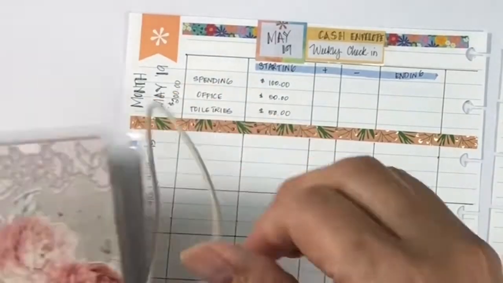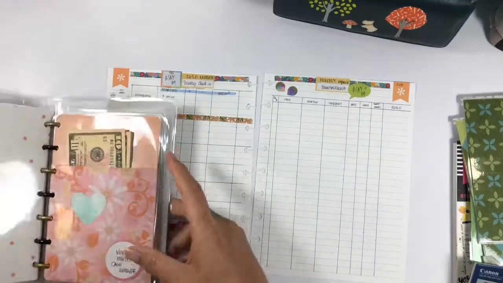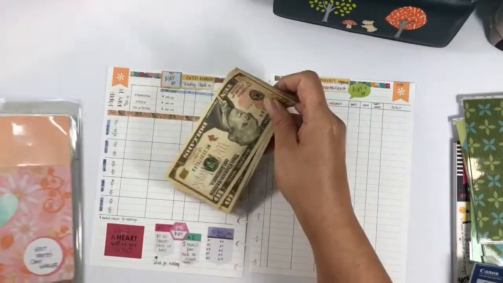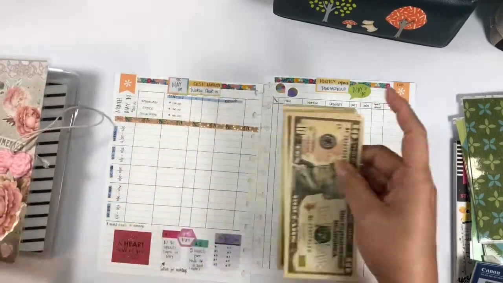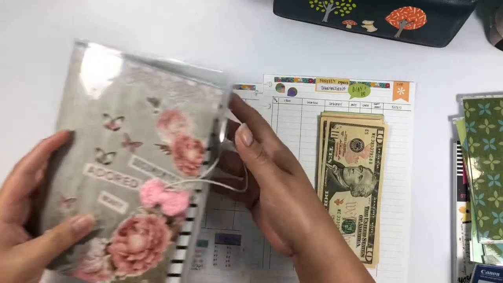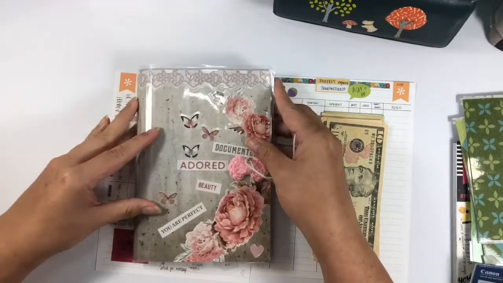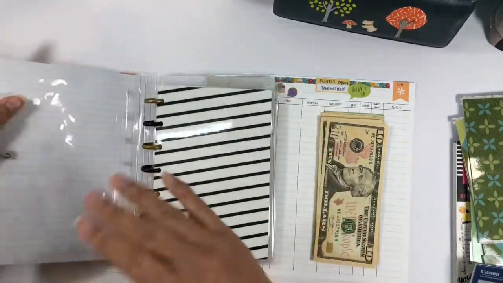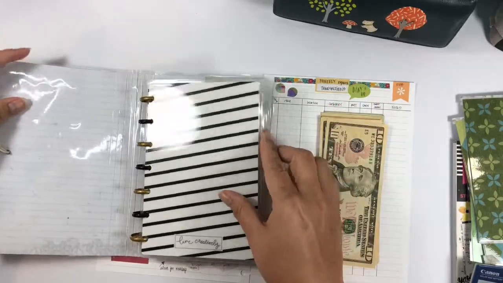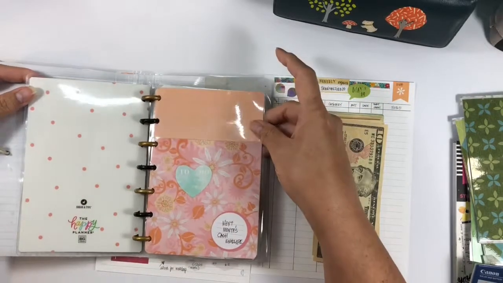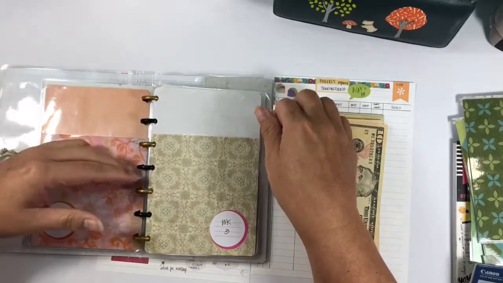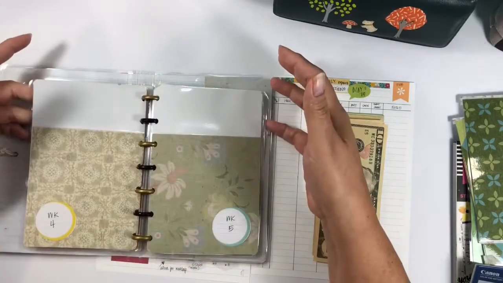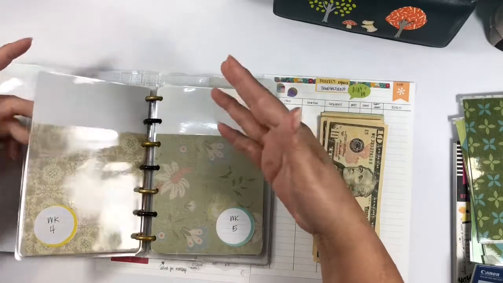I've already gotten the $200 out of the bank. So the reason why I said we're going to be funding our envelopes, as I've mentioned in previous months, this is my cash envelope system. So when I went to the bank, took out the $200, I will put it in here, and then together we will actually stuff these weeks here, just so that I have it in one centralized place.